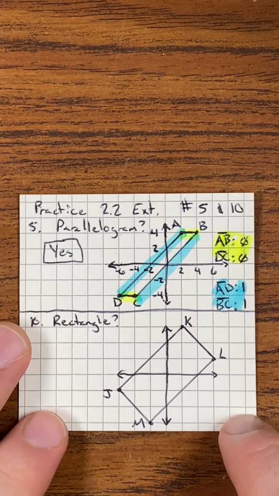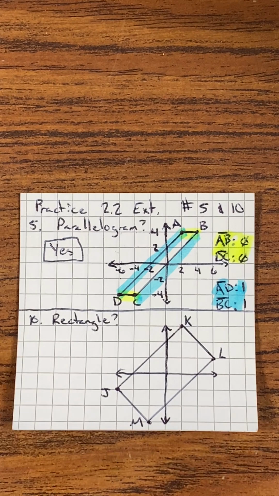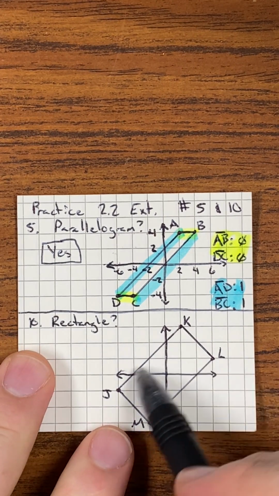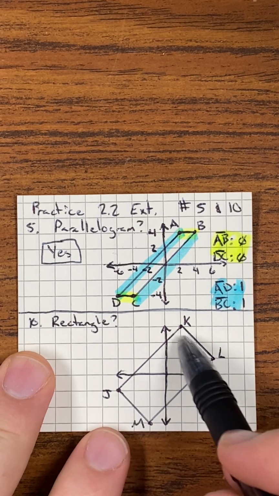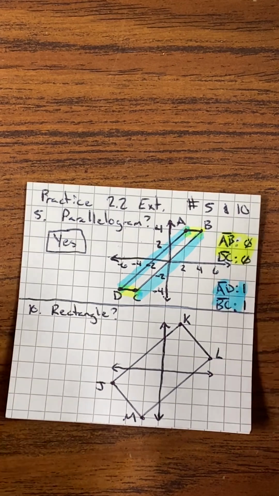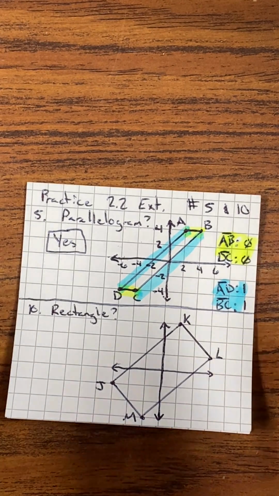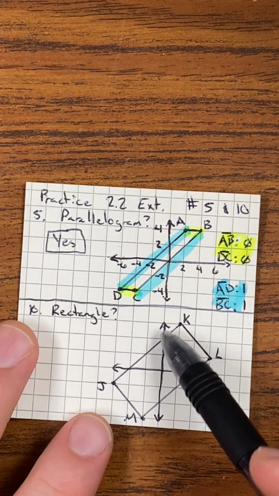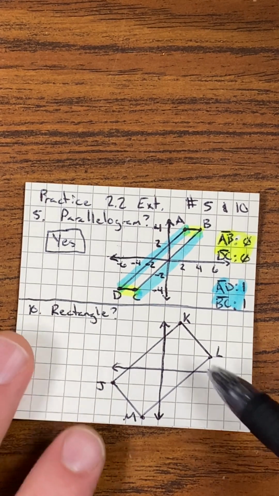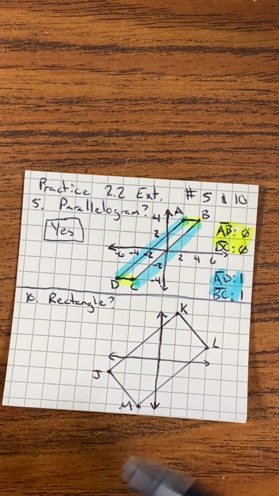Okay, we're going to do something very similar with the rectangle. Notice that this is number 10. This is on the side dealing with perpendicular lines this time. And so now we are already told that this is a parallelogram. So we actually already know that these opposite sides are parallel. So we're not trying to prove that right now, okay? They already told you that. So if I know that these are parallel, then I know this is at least a parallelogram, right? But the question is, is this a rectangle?